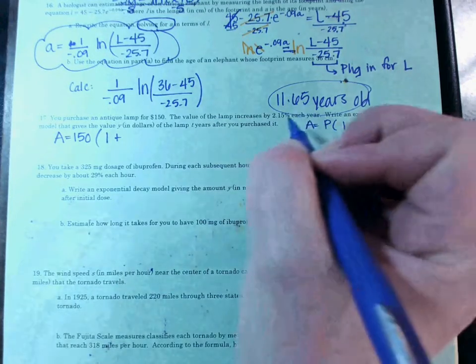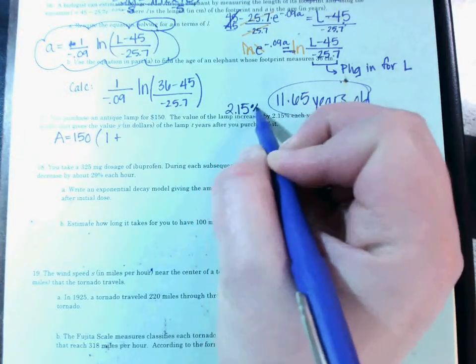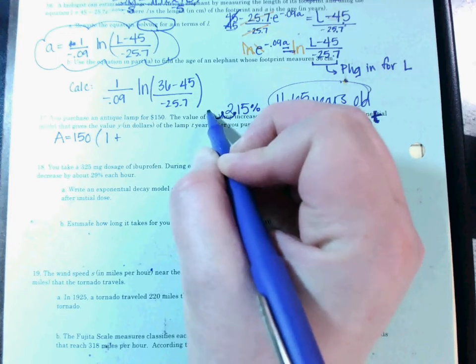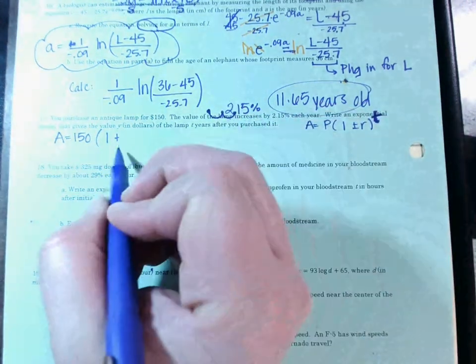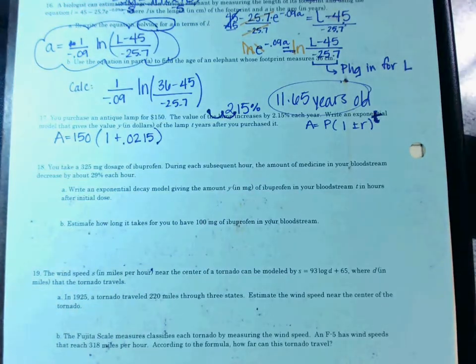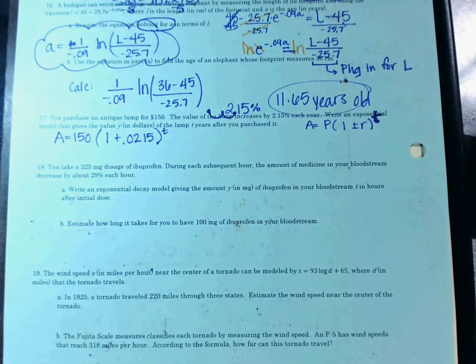And then if it's 2.15%, you still have to move the decimal twice. So if it's 2.15%, I'm going to move the decimal over once and then twice. So it's going to be 0.0215 up to the t. And now notice that all they asked you to do was to write the equation. You don't have to do anything with it, so you're done.